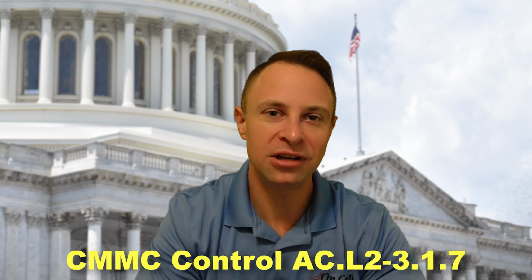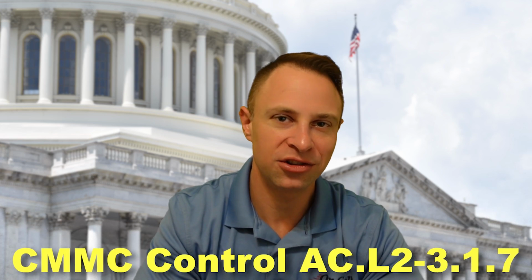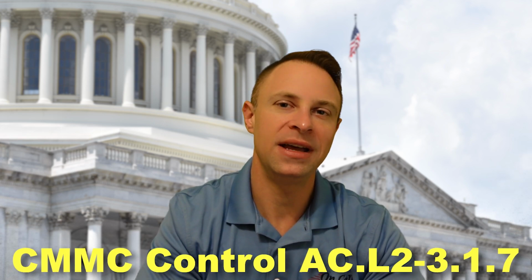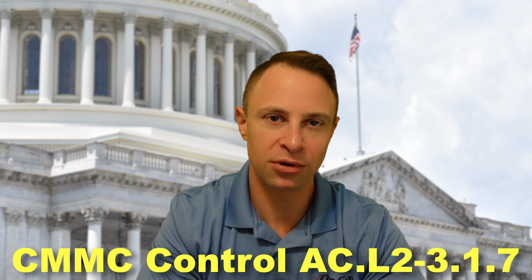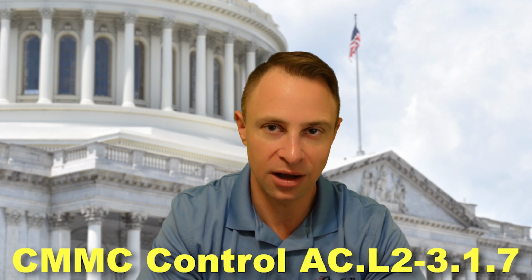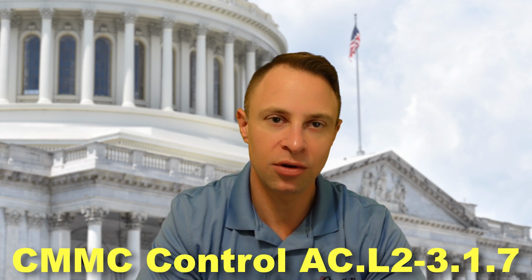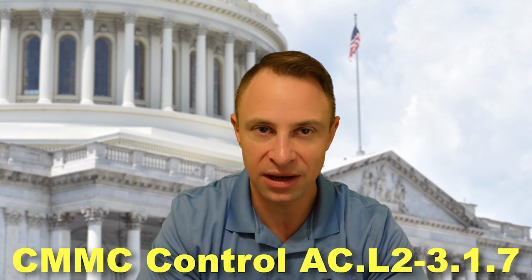So, CMMC Control AC.L2-3.1.7. Prevent non-privileged users from executing privileged functions and audit the execution of such functions. CMMC Control AC.L2-3.1.7 focuses on preventing non-privileged users from executing privileged functions and auditing when privileged functions are executed. Here's a breakdown of what this control means and why it is important.